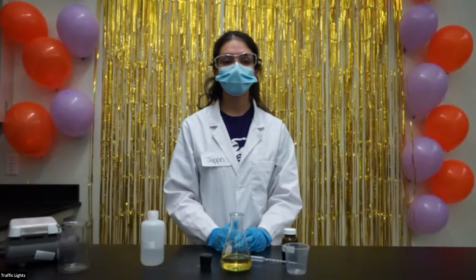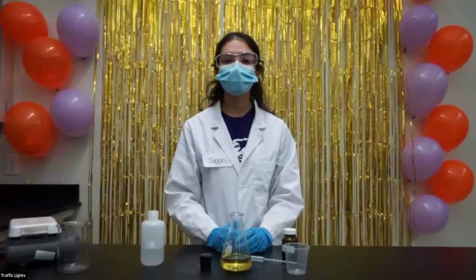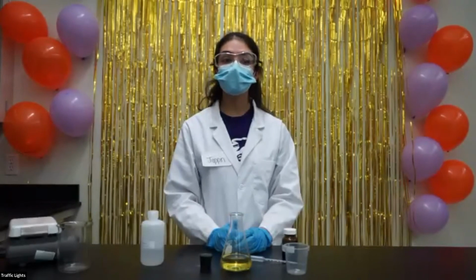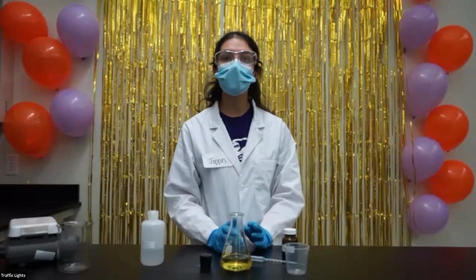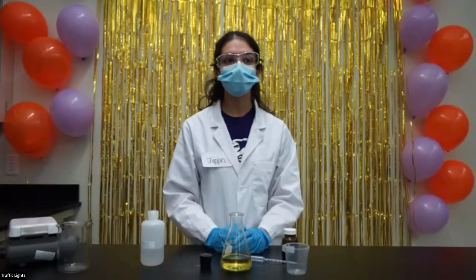Perfect. We have one more question here. Someone is asking, what are indicators made of? So indicators are just made of compounds usually that we find in nature, and a lot of the times they're organic compounds. So they have a very complex structure. So indigo carmine is just one example.